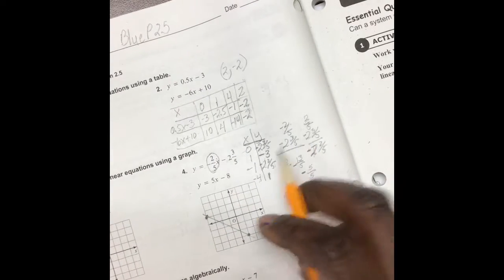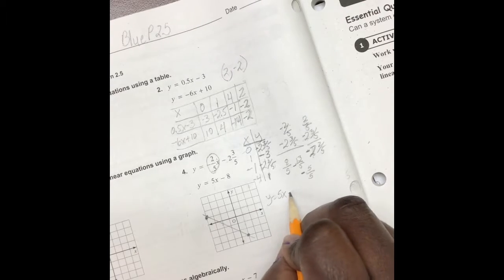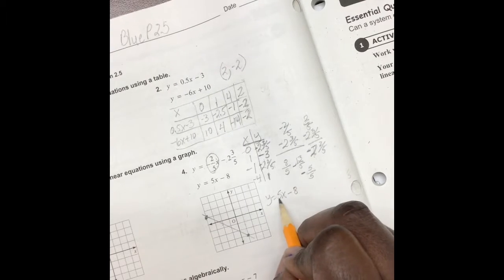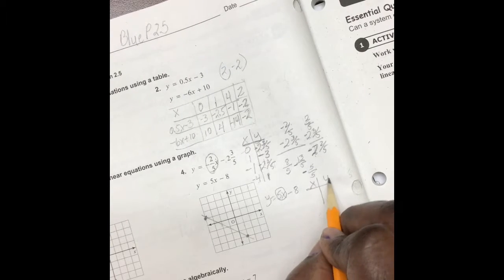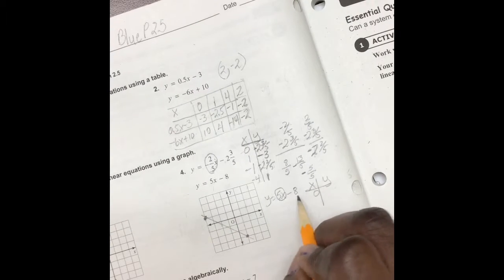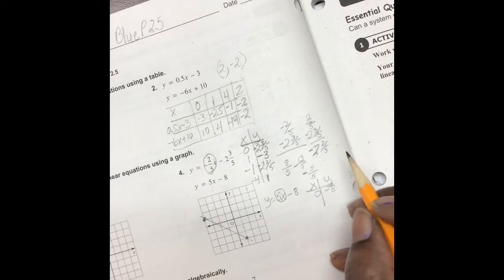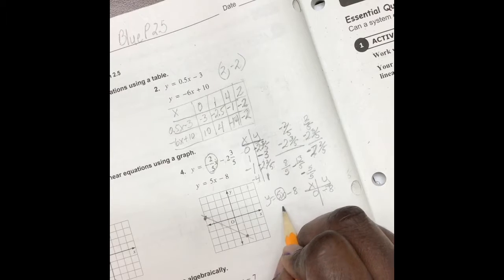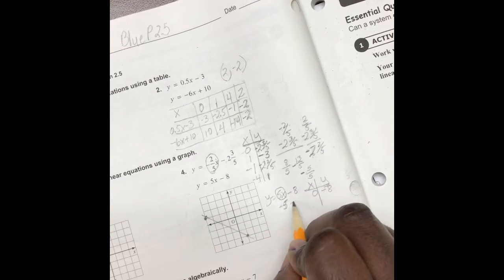All right, now let's use y equals 5x minus 8. If we make this 0, then we have a negative 8. Okay? If we make this negative 1, that'll give us a negative 5.